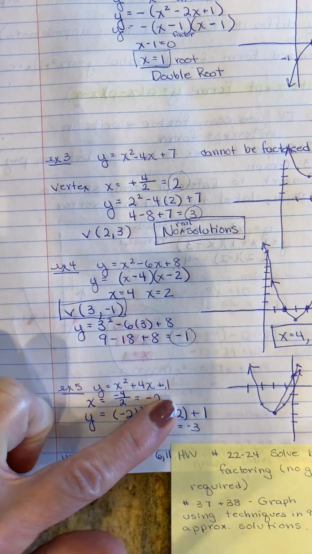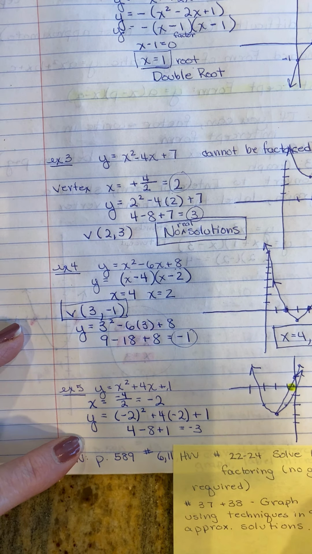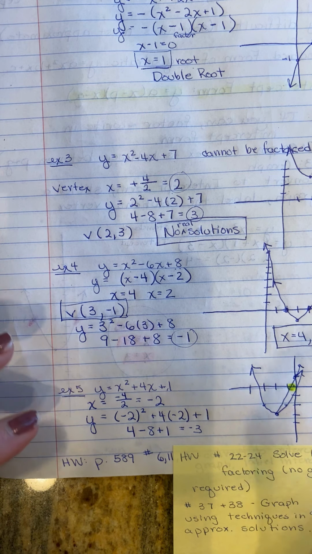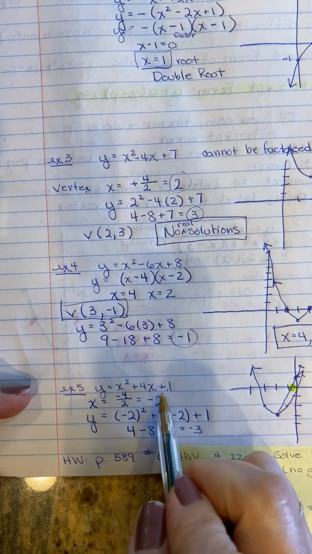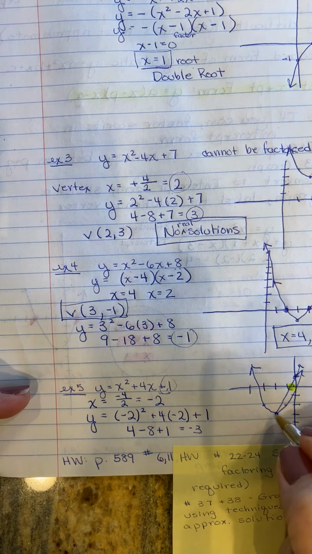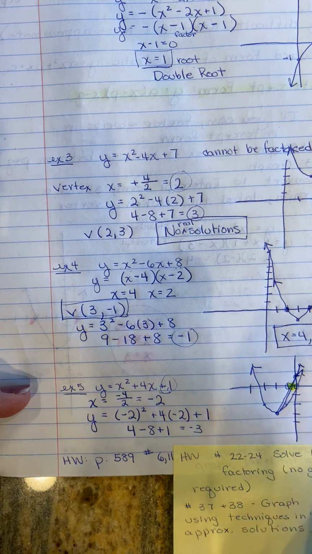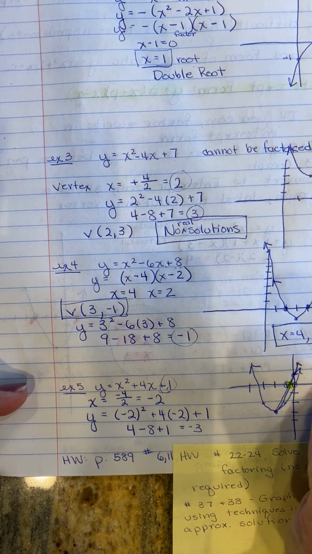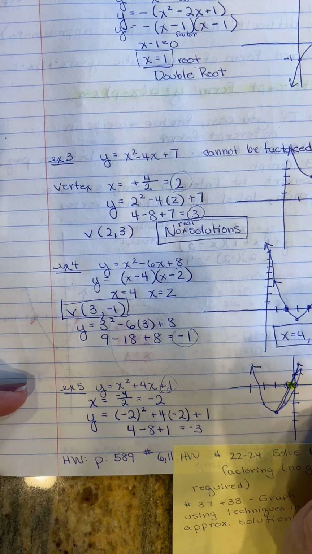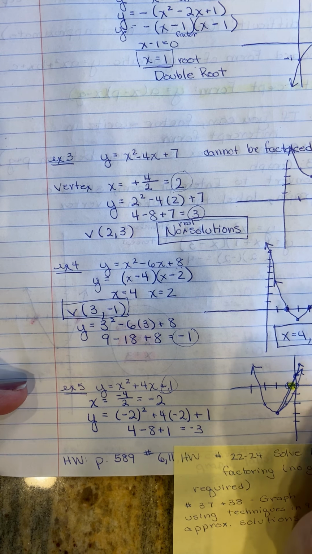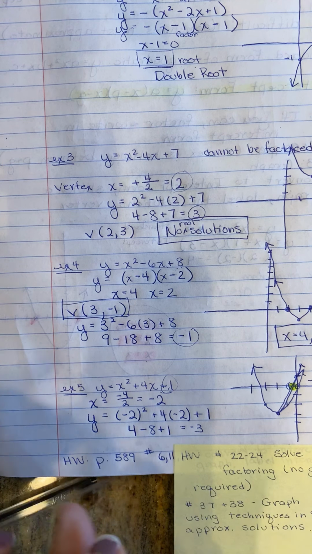So where are my roots? My roots, this is the roughest of rough graphs. You guys could use graph paper. But this parabola, do you see how I use the c? This parabola is going to cross between 0 and negative 1. So we're going to approximate x is between 0 and negative 1. That's where one root is.